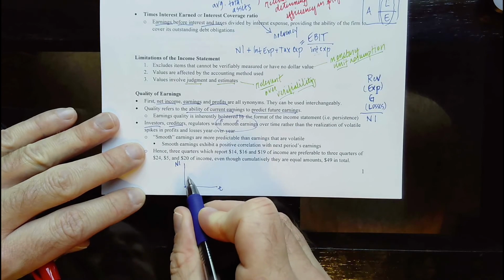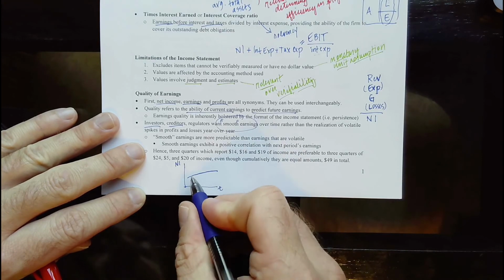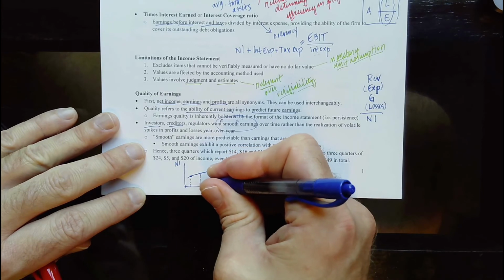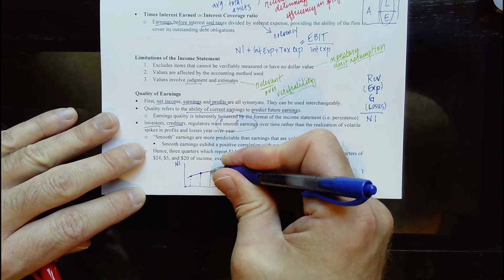What we want to see is earnings that track with a gentle slope, right? So that if I'm here and this is year 1, then I know my year 2 earnings aren't too far off, and my year 3 earnings aren't too far off.